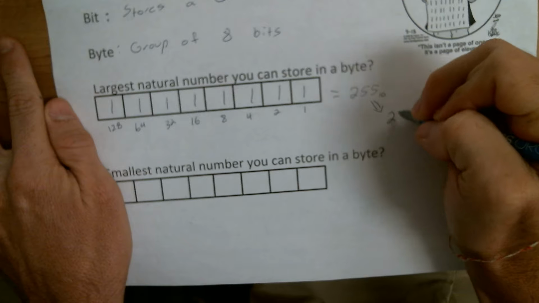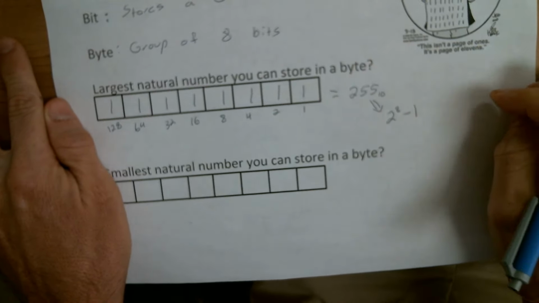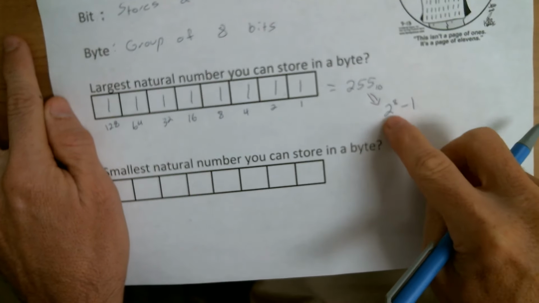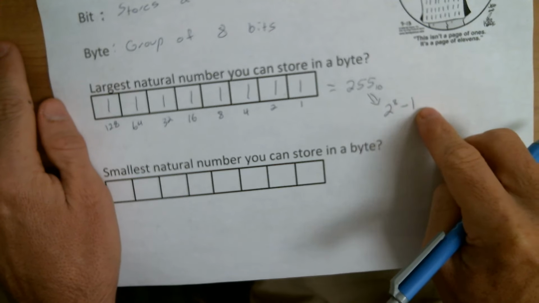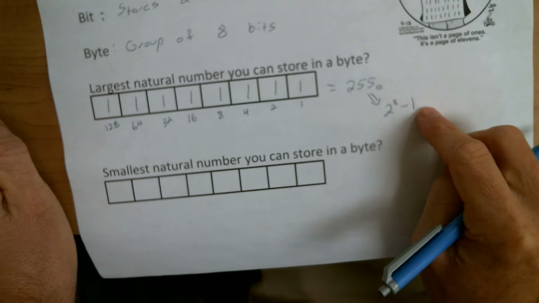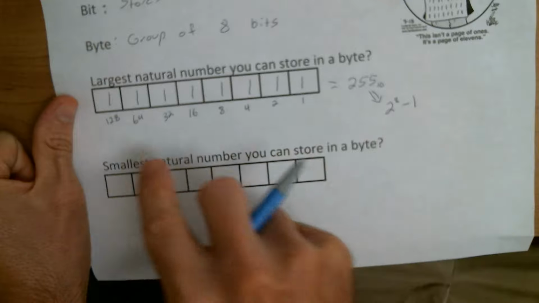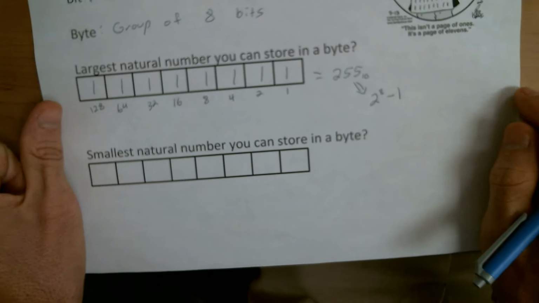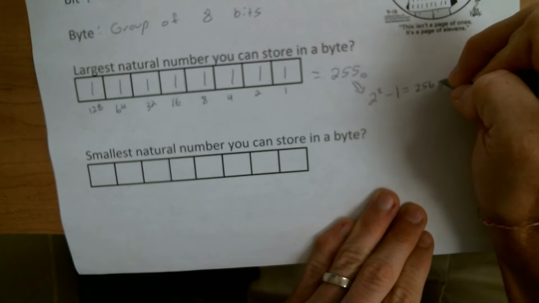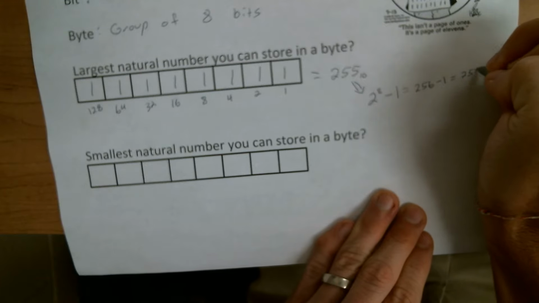Now, another way to know this, instead of having to do all that addition, is to say that it's 2 to the 8th power minus 1. So if we have 8 spots, the largest number we can represent is 2 to the 8th minus 1. If we had 10 spots, the largest number we'd be able to represent is 2 to the 10th minus 1. It's always 1 less than 2 to that power. So this would give us our 256 minus 1, which gives us our 255.